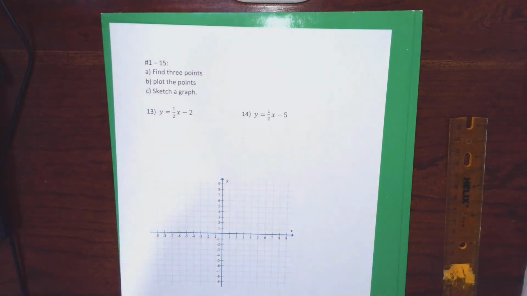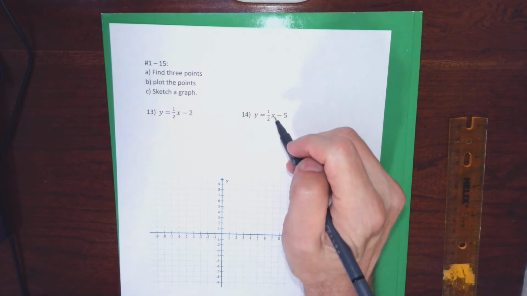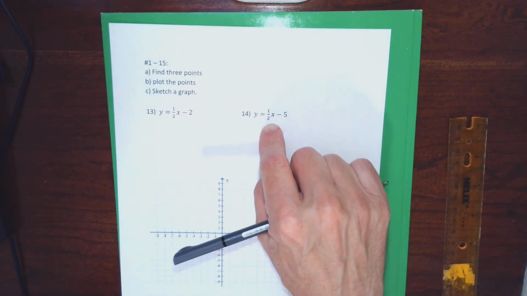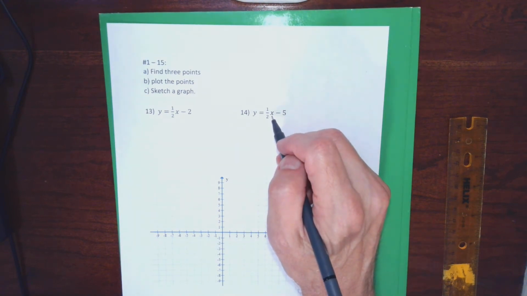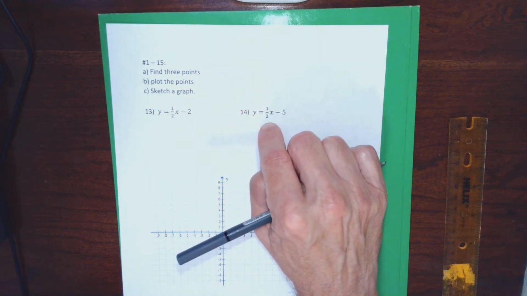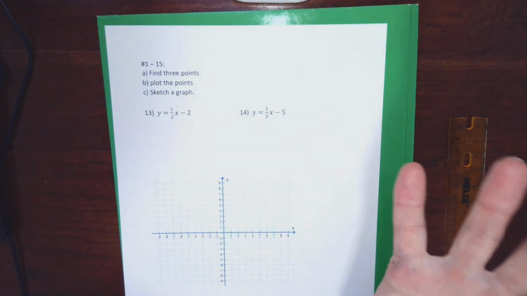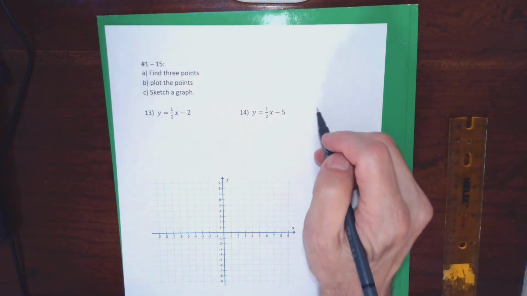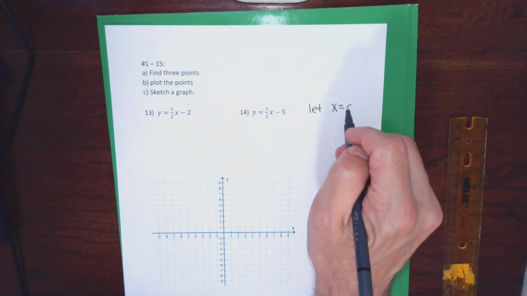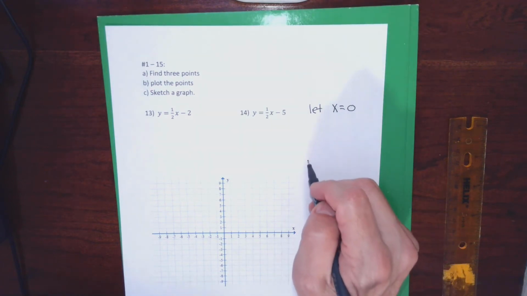And move on to 14 and 13, better problems, because if I just plug in 0, 1, and 2, this is written in slope-intercept form. If I just plug in 0, 1, and 2, because of that fraction, I'm going to get a fraction. So in order to avoid plugging in fractions, any number I plug in for x, I need to multiply it by 1/2 and not get a fraction, which means I need to plug in even numbers or multiples of 2. So 0 is probably never going to fail me, but if I did 1, it would fail me in the sense that I might get a fraction.